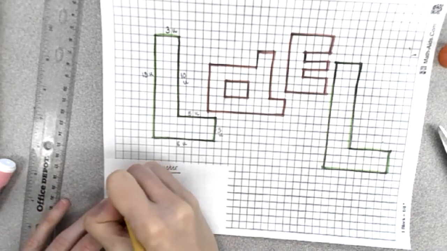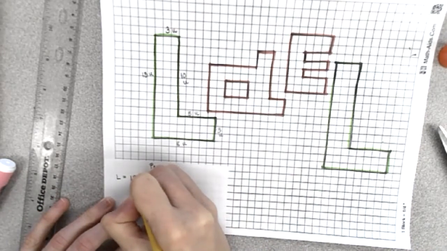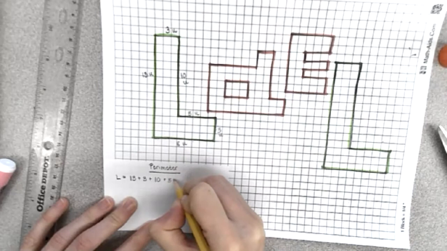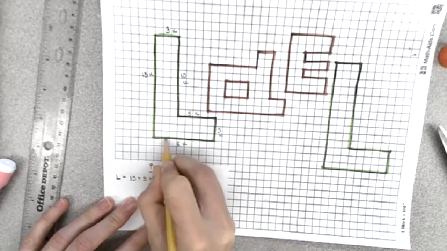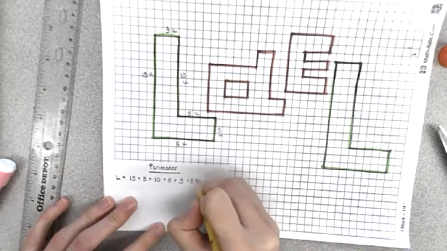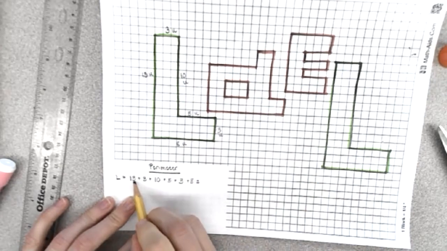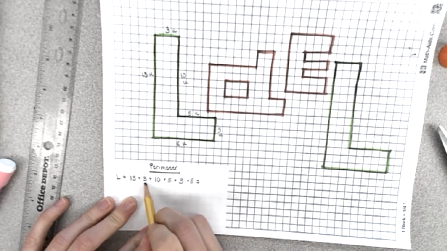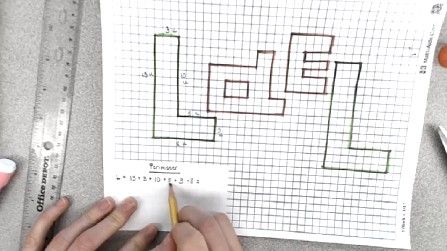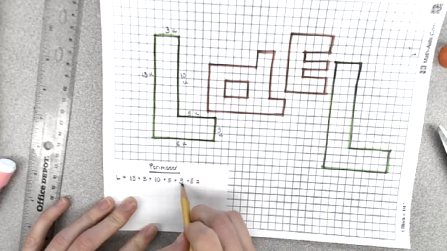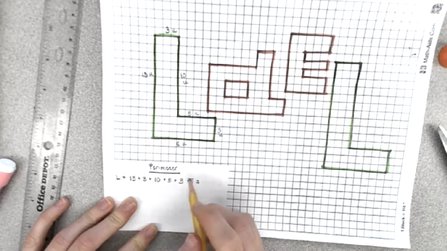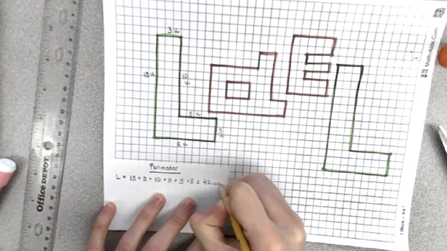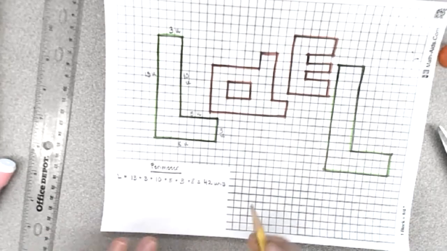So the perimeter of my first L is 13 units plus 3 units plus 10 units plus 5 plus 3 more, and finally these 8 units along the bottom. And if I add all of those together, let's see, 13 and 10 is 23. 23 plus 3 would be 26. 26 plus 5 would be 31. 31 plus 3 would be 34. And 34 plus 8 would be 42. So 42 units is the perimeter of my L.